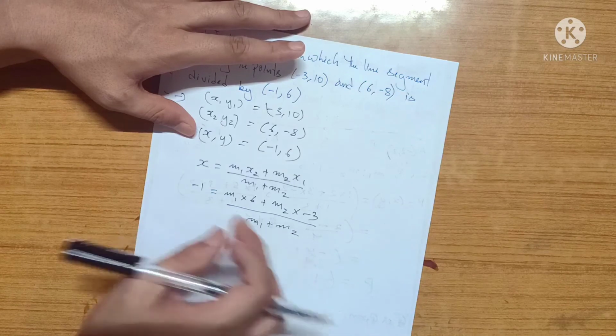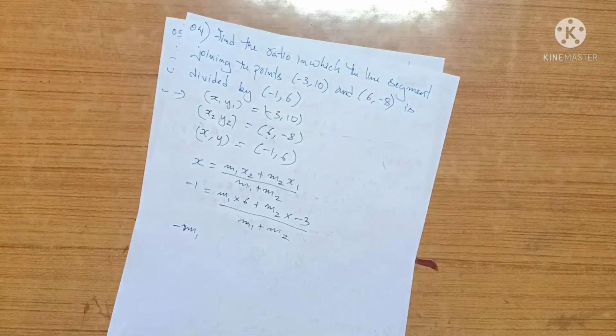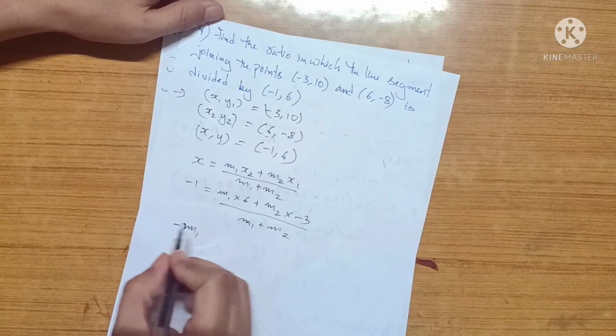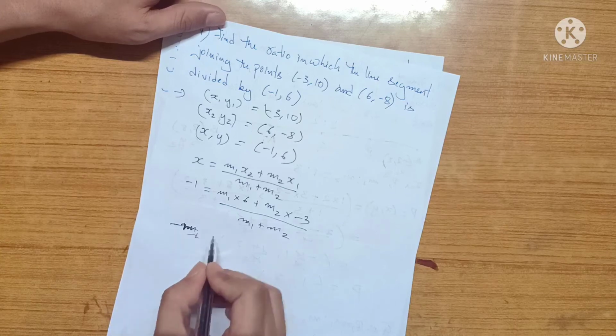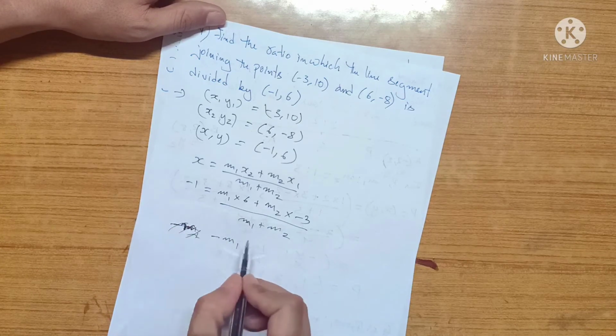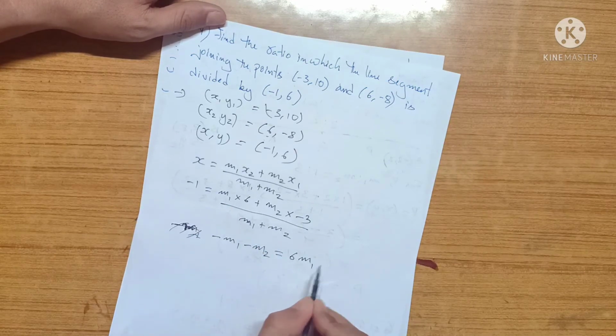So if you bring this denominator to this side and multiply with -1, we'll get -m1, because -1 will multiply with both m1 and m2, since both are coming this side, right? So -1 into m1 is -m1, and -m2 equal to, this one will become 6m1, this one will become -3m2.